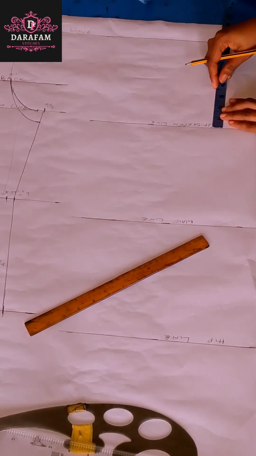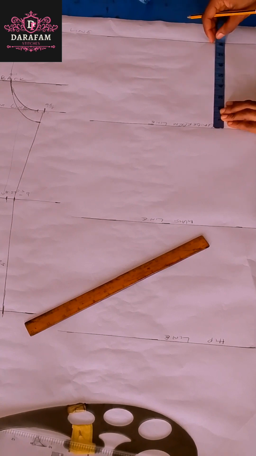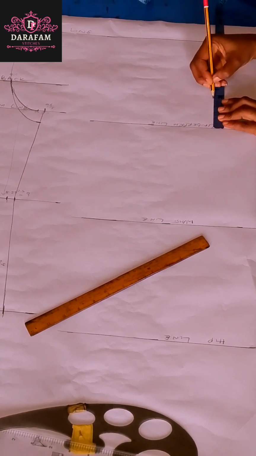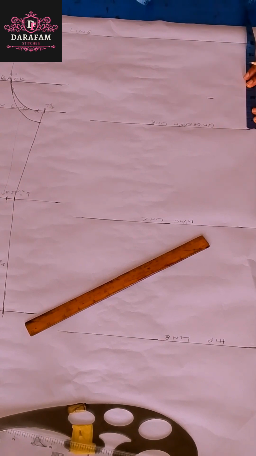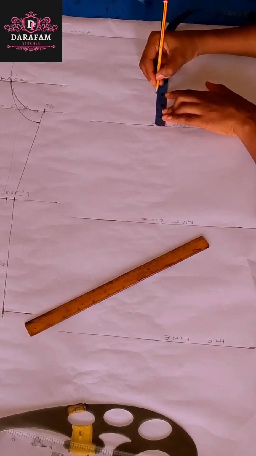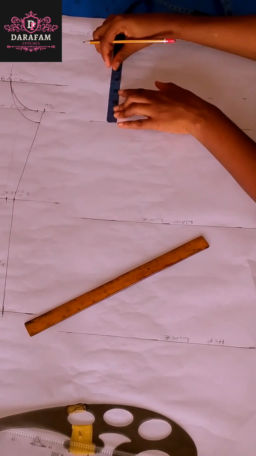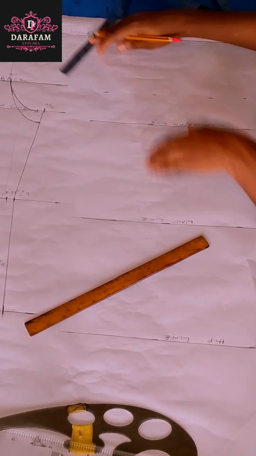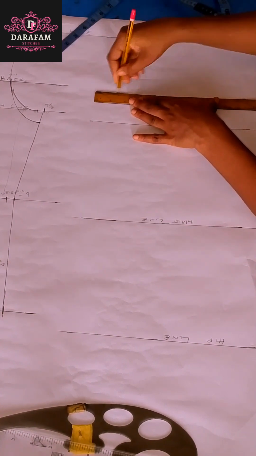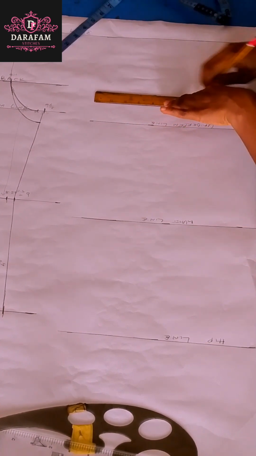So the next thing I'm going to do is to bring out the across chest. Remember the back, we called it across back. So this one is the across chest. Across chest is just dividing the 8 inch by 3, which will give us 2.75.